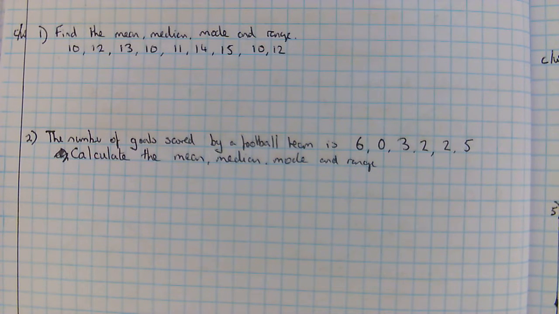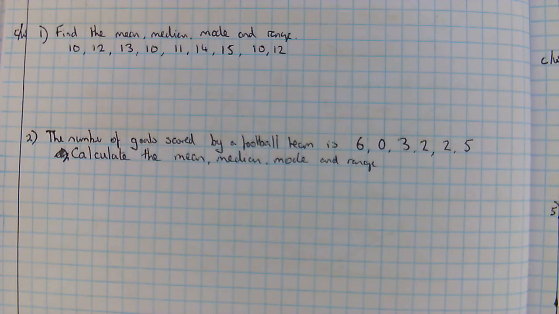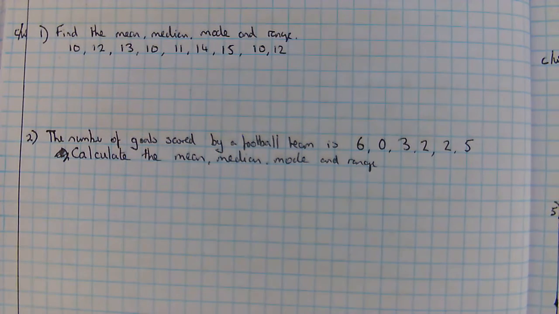Okay, so just 2 questions for you. For both of the sets of data items, can you please find the mean, the median, the mode, and the range? Pause the video now while you write down the questions and have a go at answering them yourselves, and when you're ready, press unpause and we can go through the solutions.